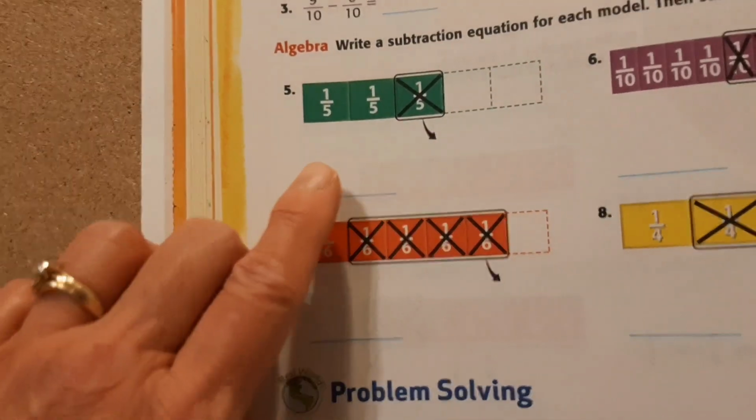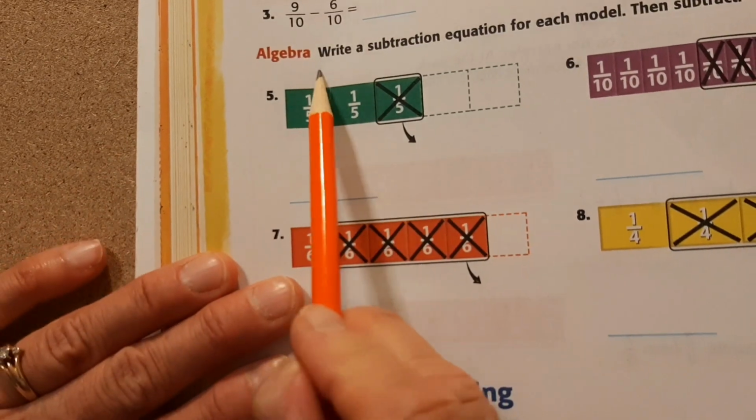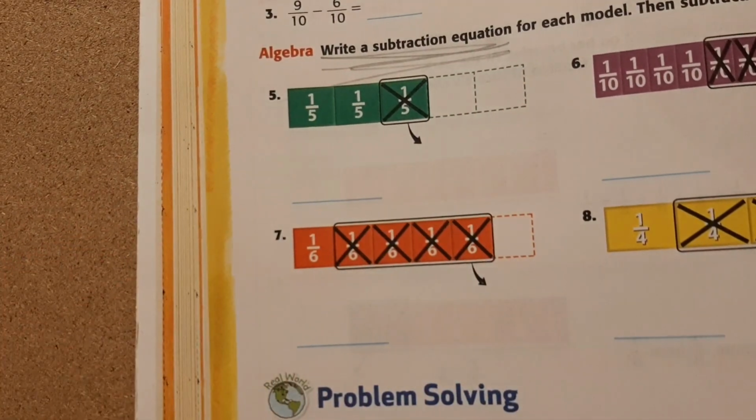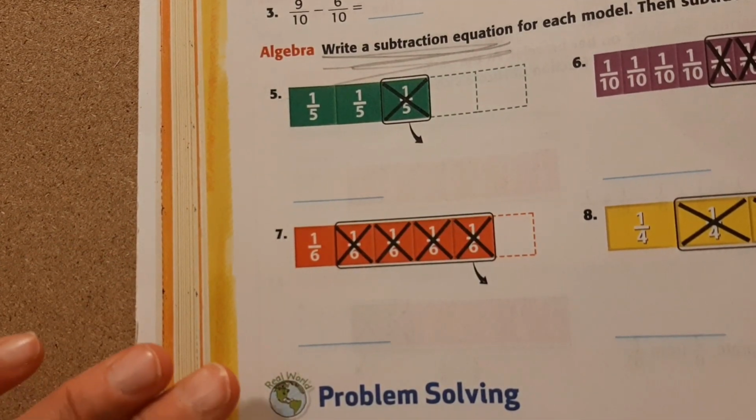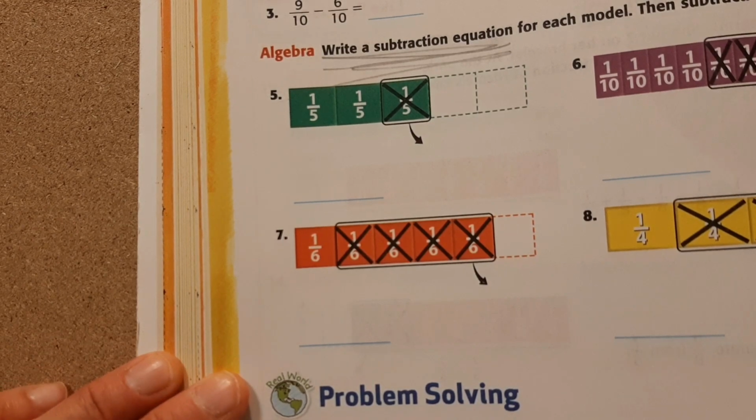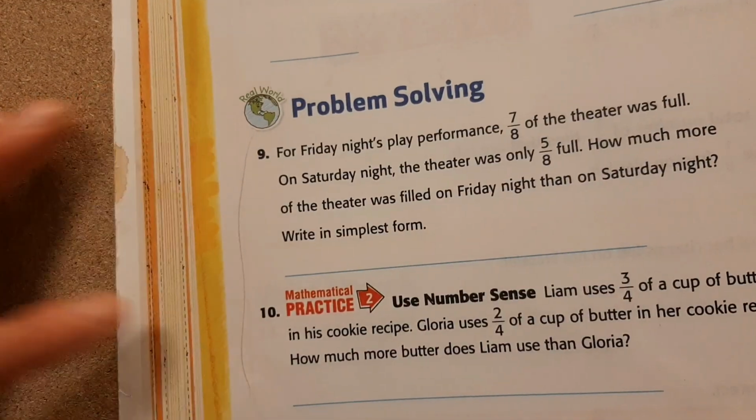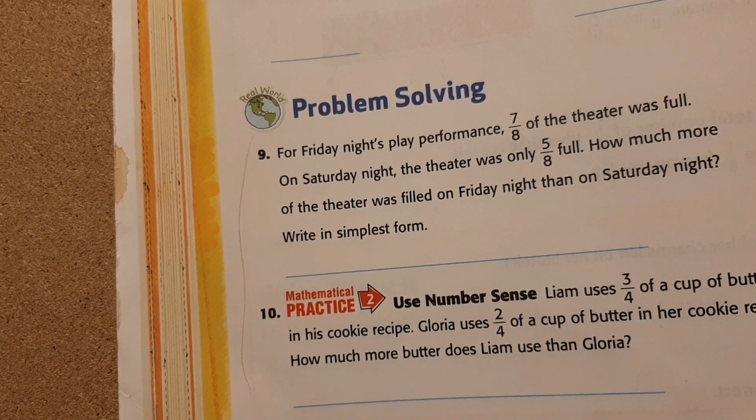When you go over to here, you have to write your equation. Look at this. Write a subtraction equation. If you don't write equations, I will send it back because I want you to do it right. Down here also, you need to write equations. So equations and simplest form. What did I say?